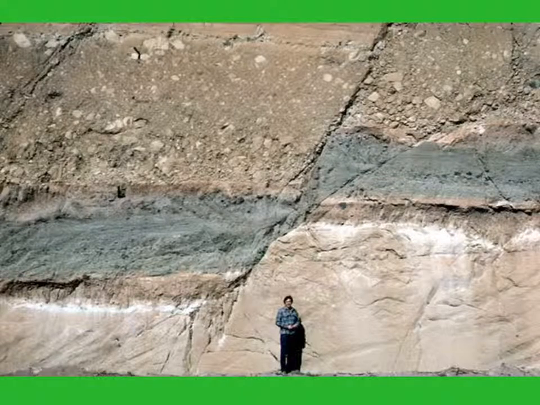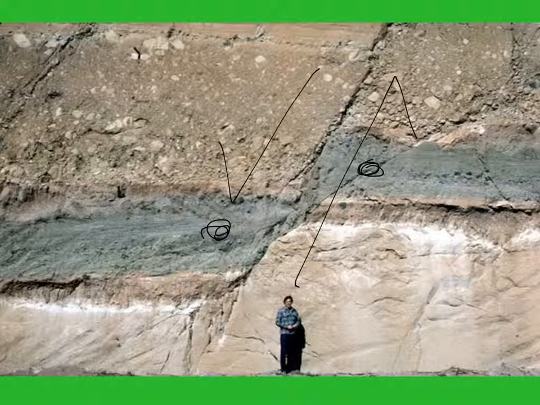Similarly here, you can see that this particular layer right here matches up with this layer. So obviously everything on this side got shifted up and everything on this side got shifted down. So this layer, it formed based on the law of original horizontality as being flat, but naturally movement occurred later, so the fault came after these layers.